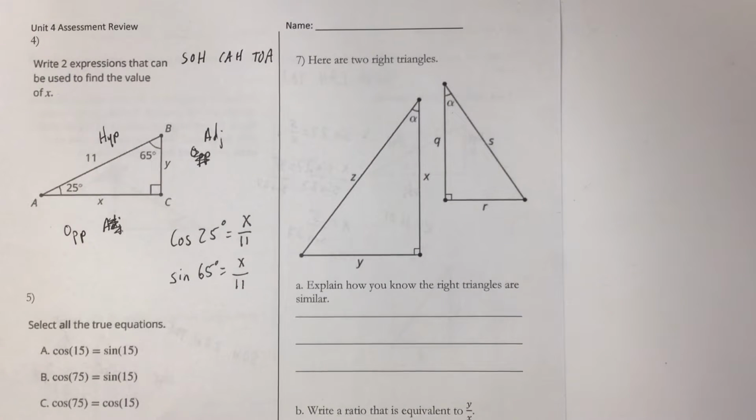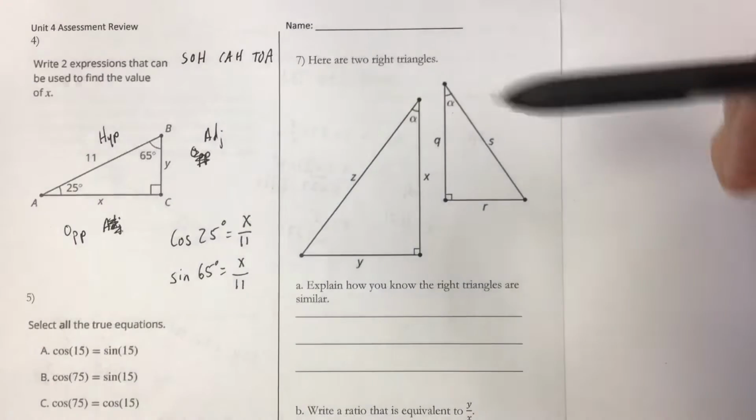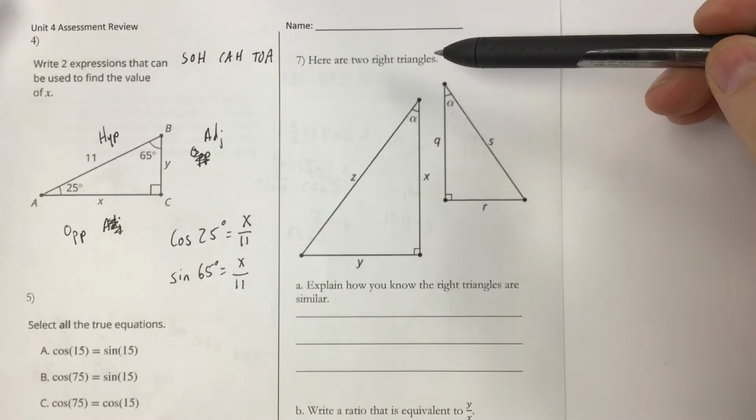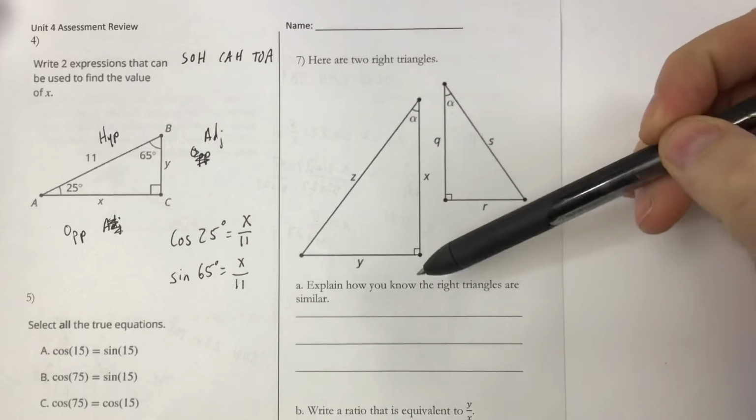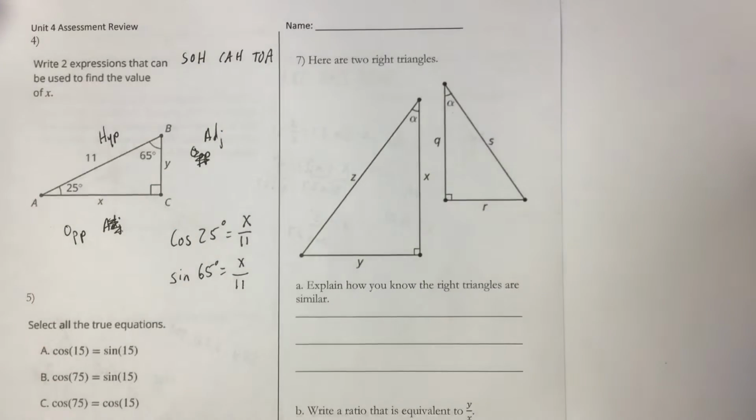We're going to do number 7 now on the review. So number 7 has 4 parts. We'll do each one individually. So here are 2 triangles. The first question says, explain how you know the right triangles are similar.